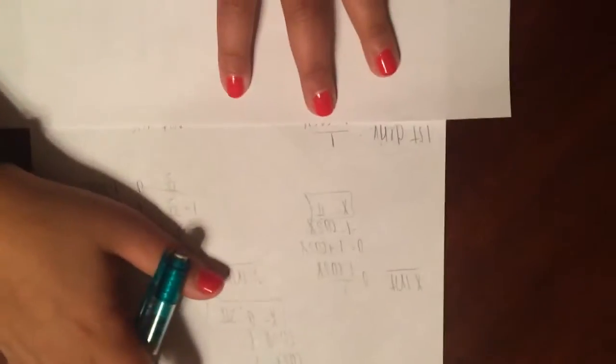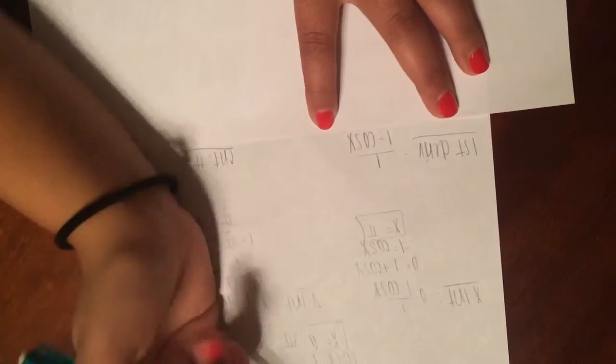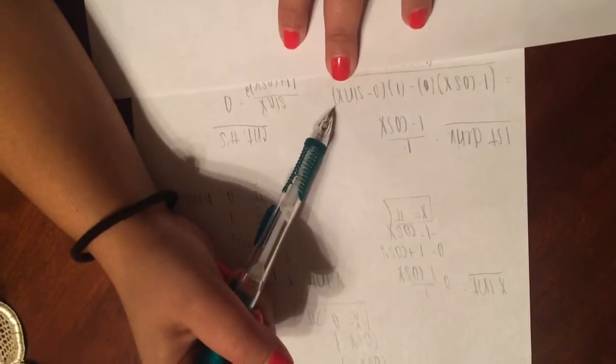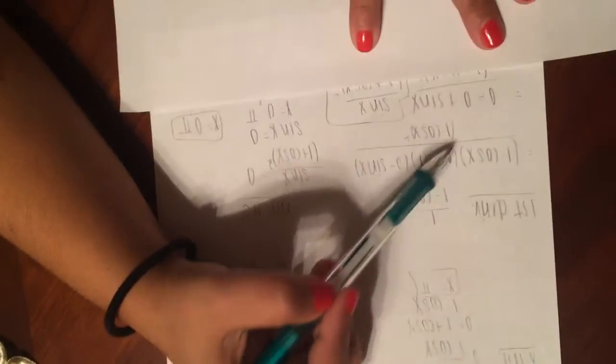For the next part, we're going to take the first derivative of this. We're going to do low d high, so 1 minus cos x times 0, minus high d low, so 0 minus sine x, all over low squared. The first part just turns into 0 because anything times 0 is 0.